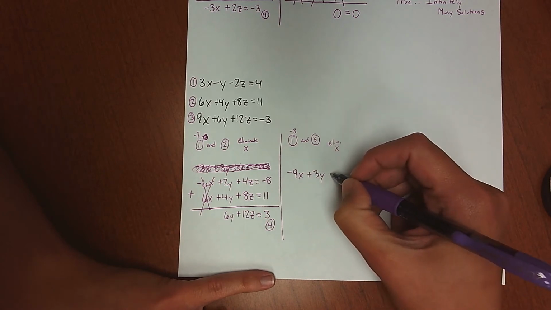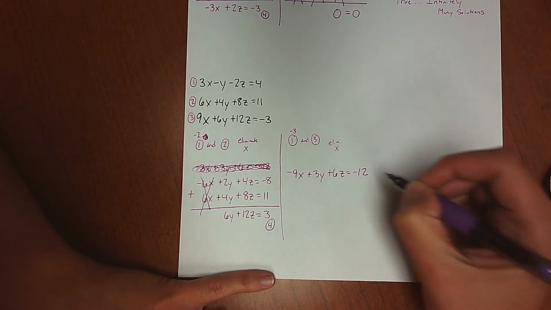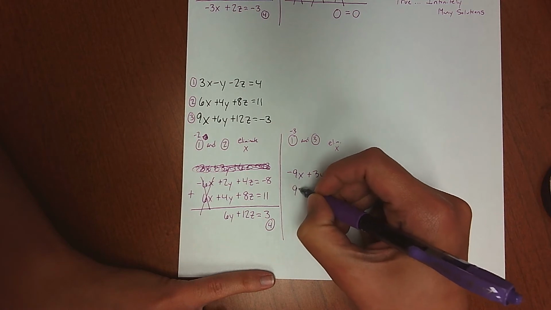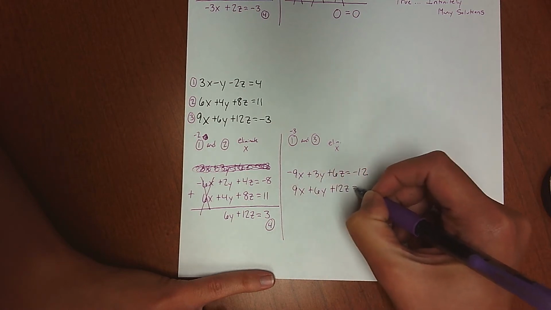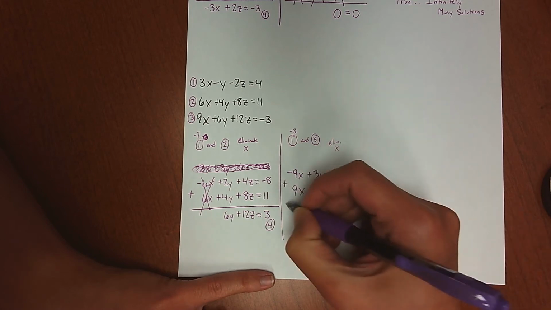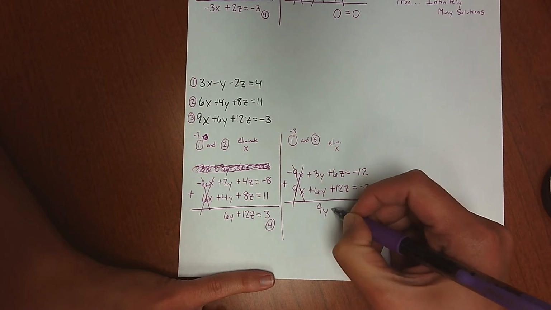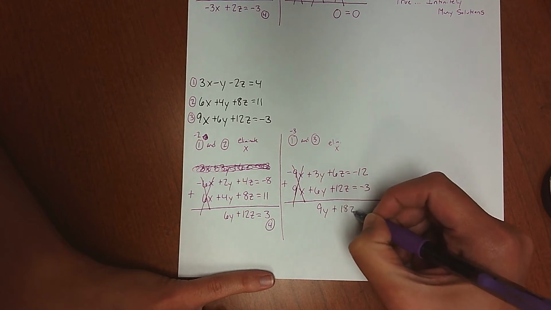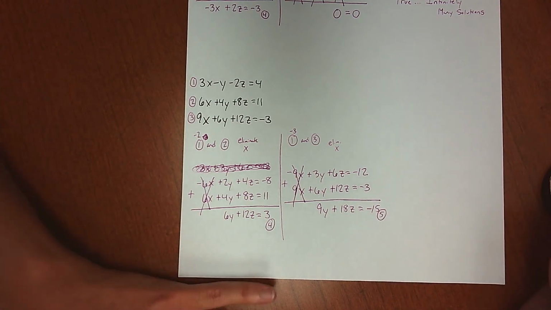And then negative 2 times negative 3 is positive 6z equals negative 12. And then the third equation is 9x plus 6y plus 12z is equal to negative 3. Alright, I'll add these together and my x's eliminate. This gives me 9y plus 18z is equal to negative 15. And that's my fifth equation.